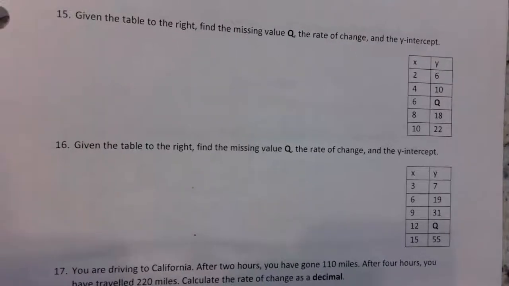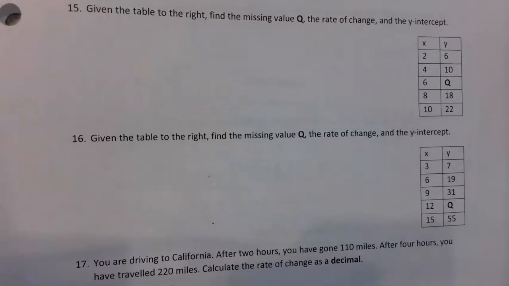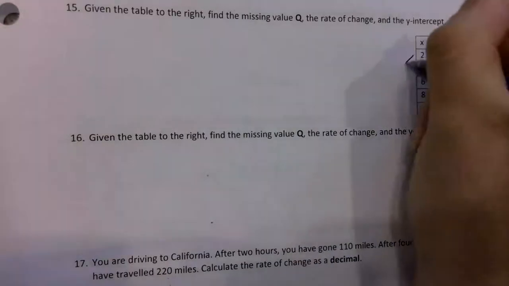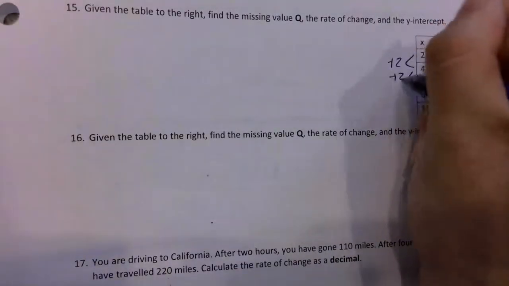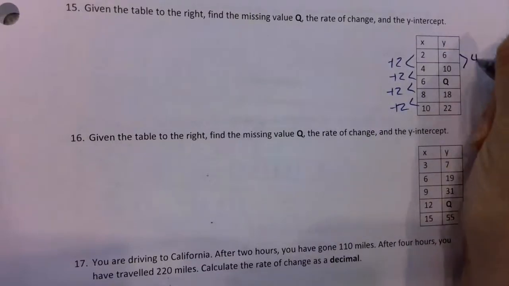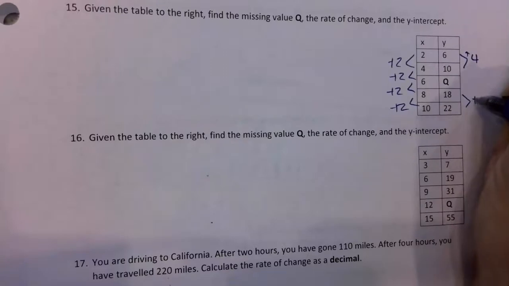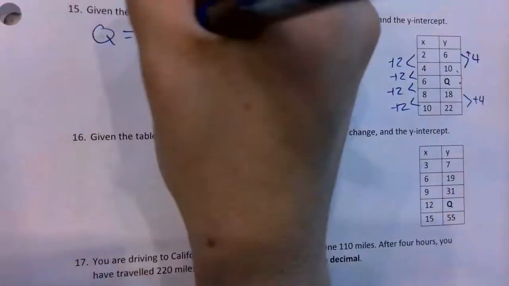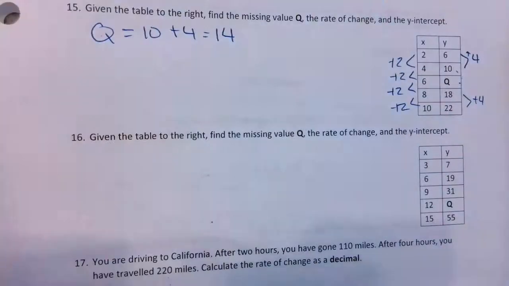Moving on. This one wants me to find 3 different things. It wants me to find the missing value of q, the rate of change, and the y-intercept. So if I take a look, all of my x values are increasing by 2. And all of my y values that I can see are increasing by 4. So I need to add 4 to 10 to get my q value, which is 14. Answer to my first part.